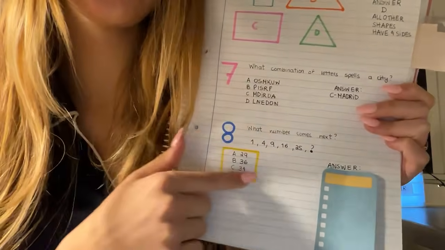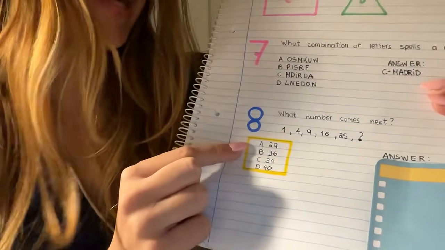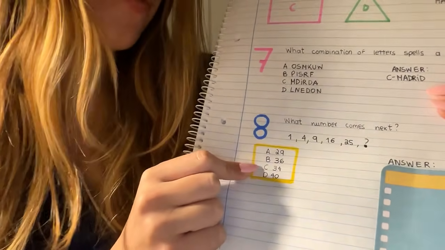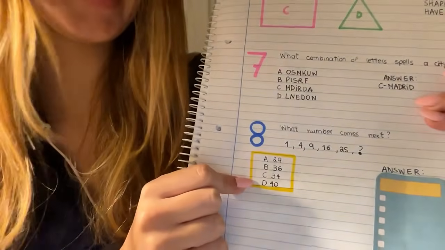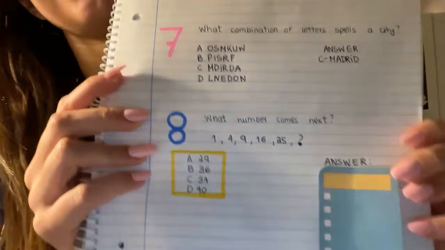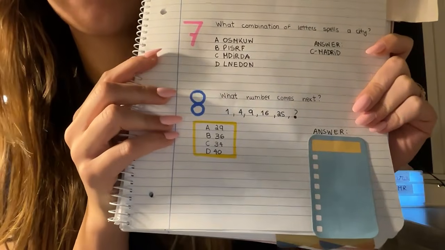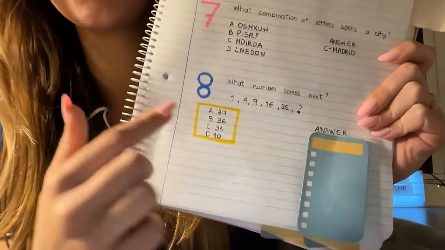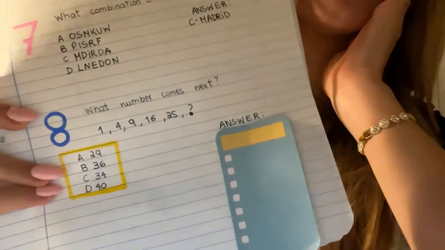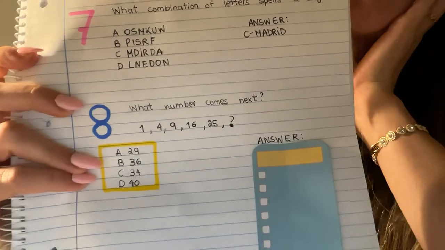following this sequence. We have 4 options again. Is it A, 29, B, 36, C, 34, or D, 40? Which do you think is the correct answer? A, B, C, or D? You can take a look at the sequence and you have to try to guess, predict what is the number that should come next.